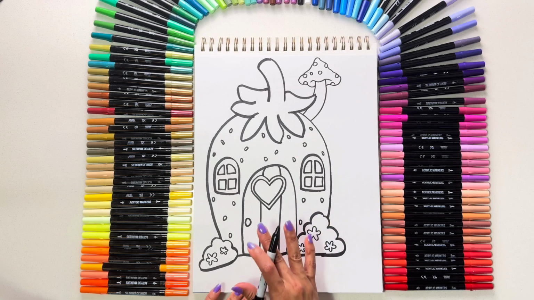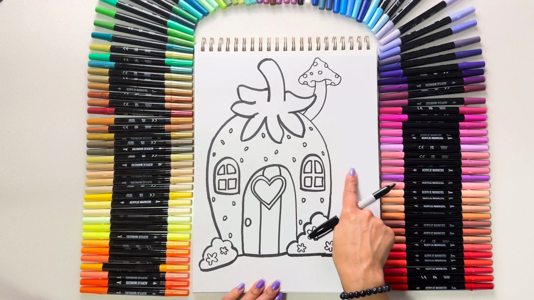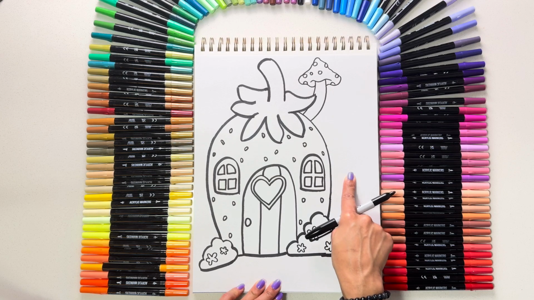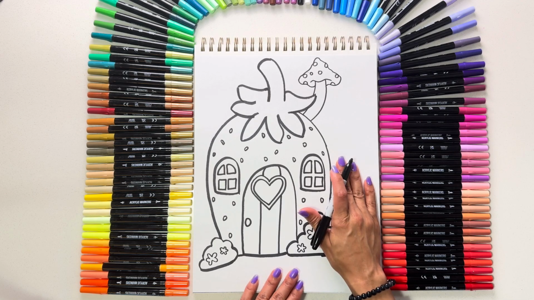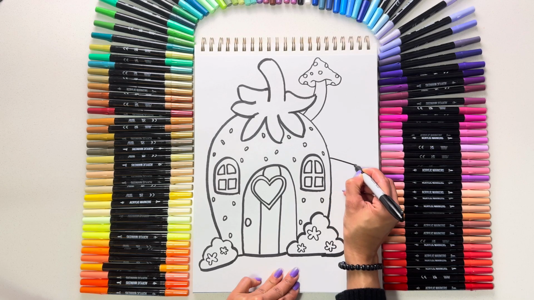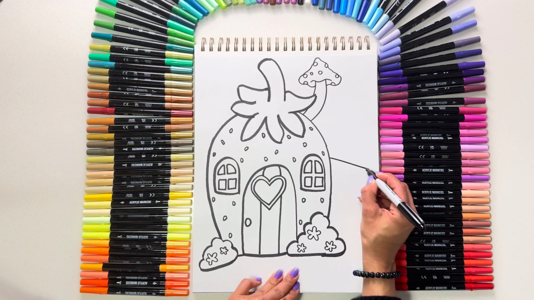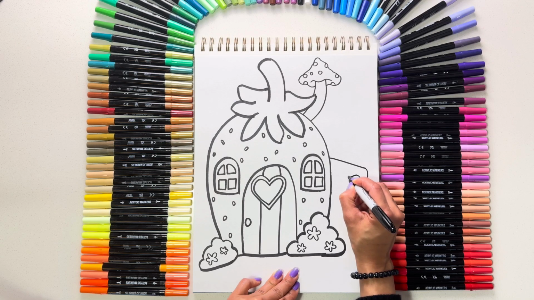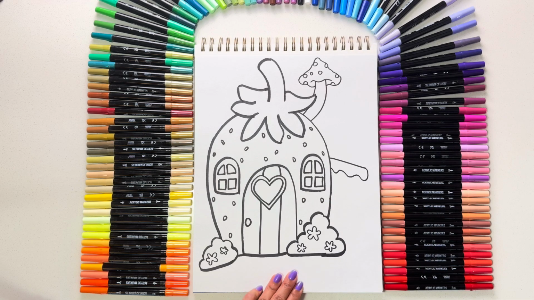And then one last detail, I'm going to put something right here, almost like they have maybe a balcony or a porch or just somewhere that they can sit with some shade in the back. So it's going to be like this. We're going to put a line that goes a little slanted, and then it comes down with a curve like so. And then you do a curvy line like so, just like that.